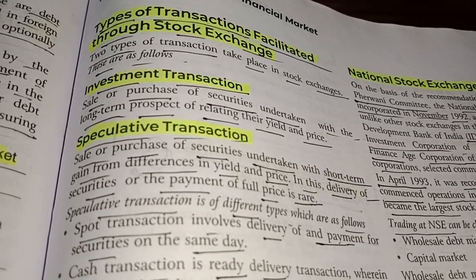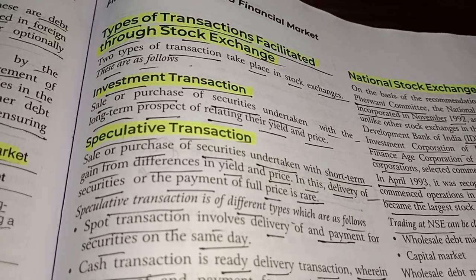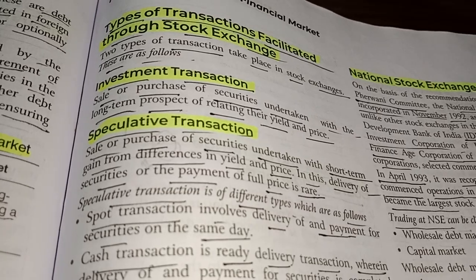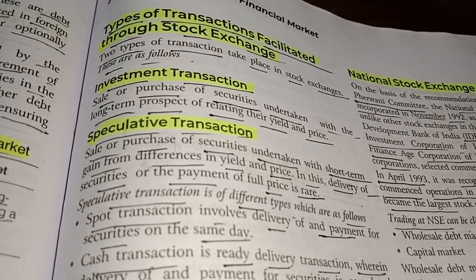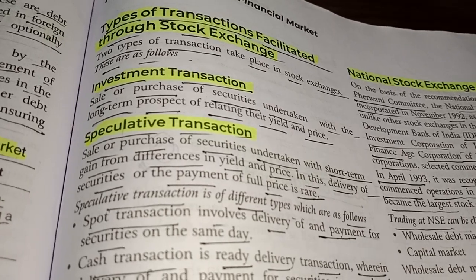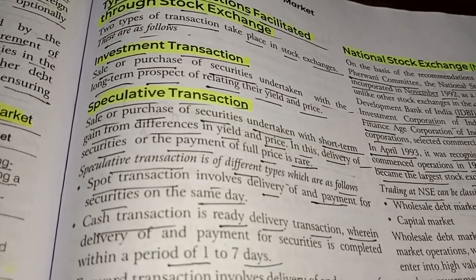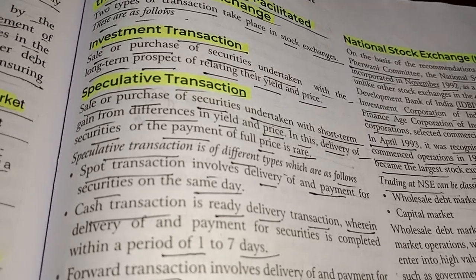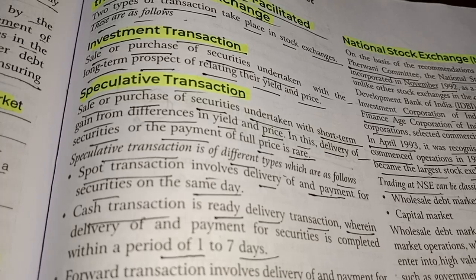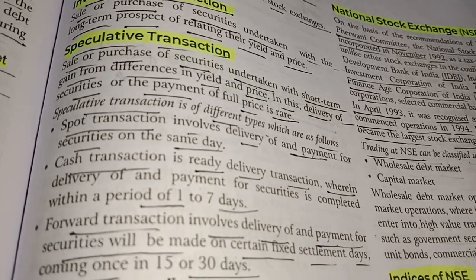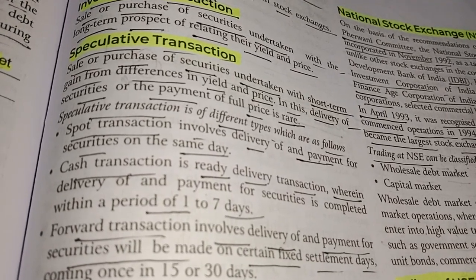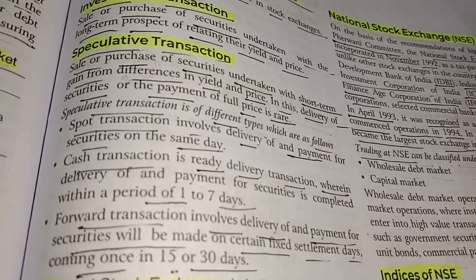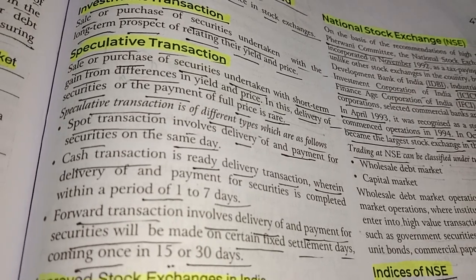In this, delivery of securities or the payment of full price is rare. Speculative transactions are of different types, which are as follows. Spot transactions involve delivery of and payment for securities on the same day. Cash transactions are ready delivery transactions wherein delivery of and payment for securities is completed within a period of 1 to 7 days. Forward transactions involve delivery of and payment for securities to be made on certain fixed settlement days, coming once in 15 or 30 days.